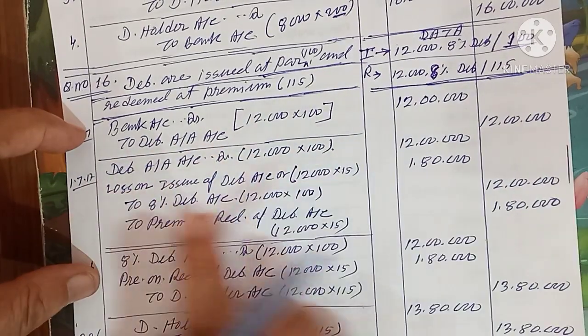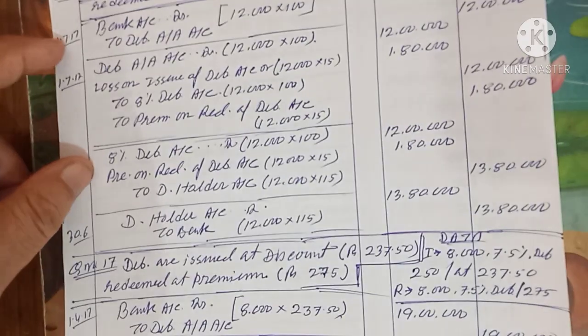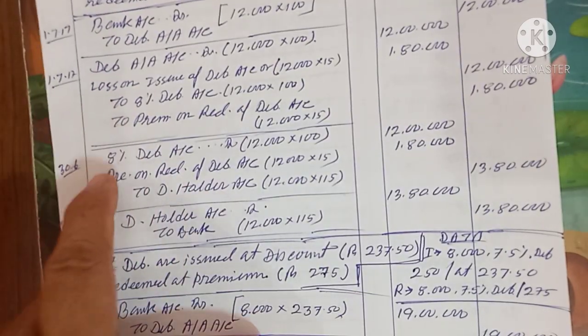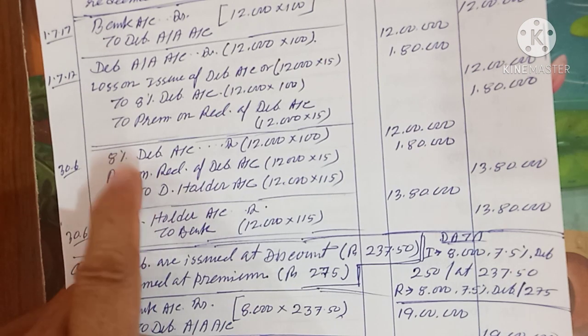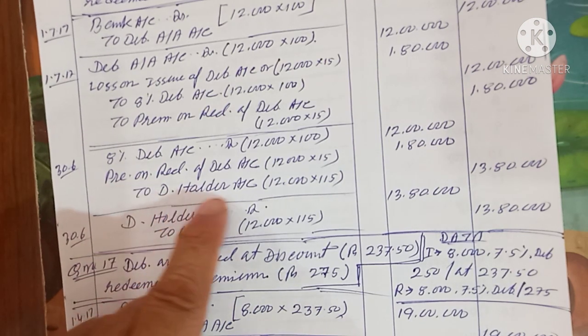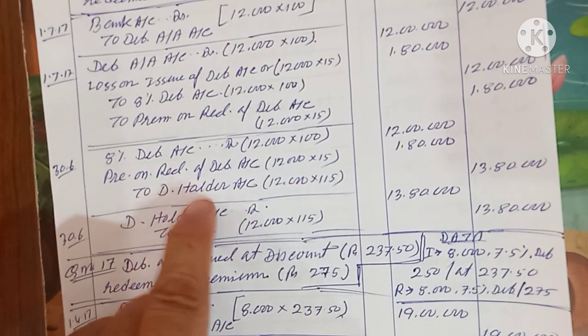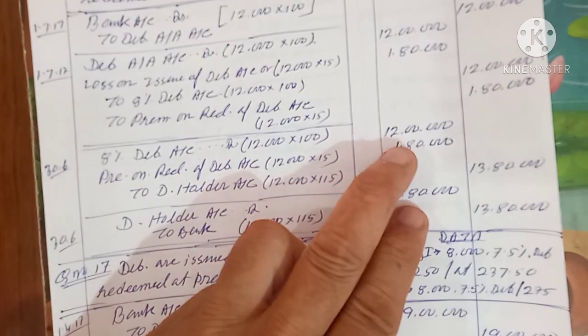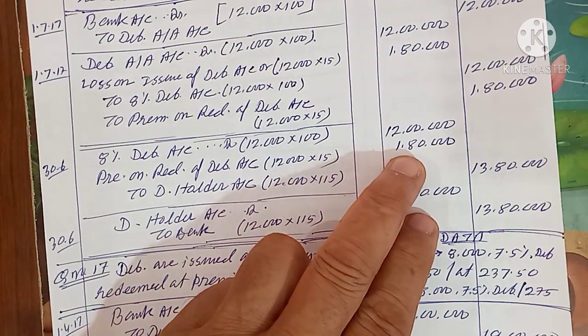This second journal only you have to understand. Next journal, 8% debenture account debit to debenture holder, but premium, if it is there, as it is credited to the premium account, now you have to make it a debit, and against that the debenture holder account amount will automatically be increased. The debenture holder account has to be credited with 12 lakh that he gave and 1 lakh 80 extra that we have to give him.